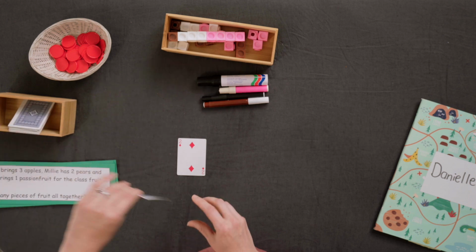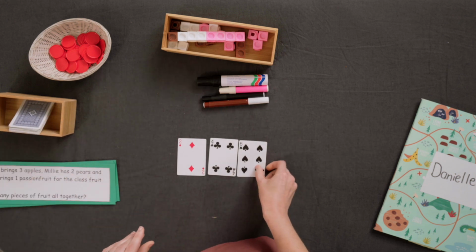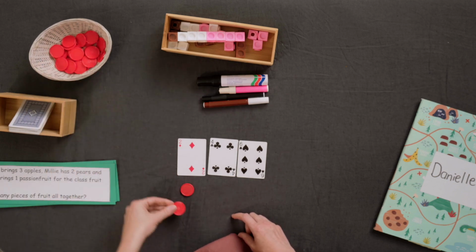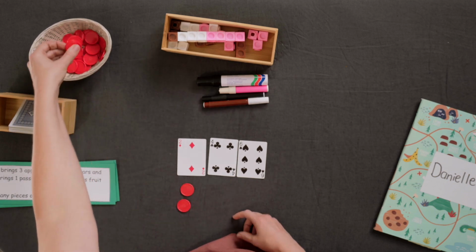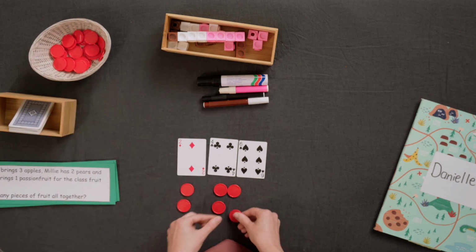1, 2, 3. Now, what I'm going to do first is use counters to help me add the 3 parts together. So, I've got 2 and 4. 1, 2, 3, 4.